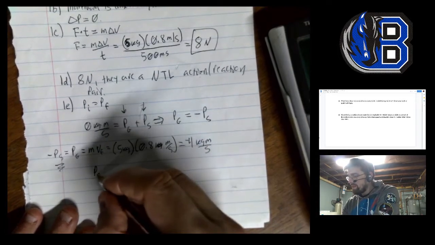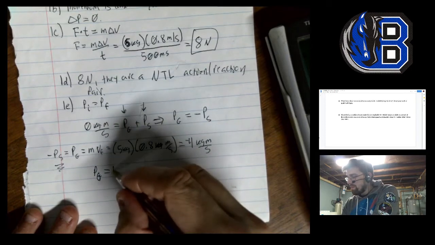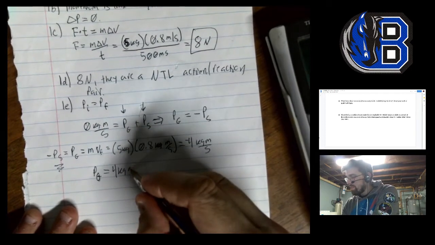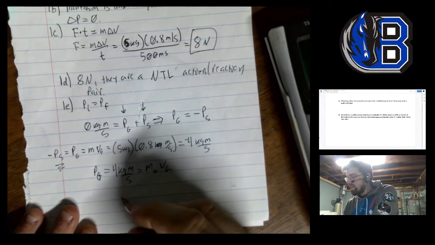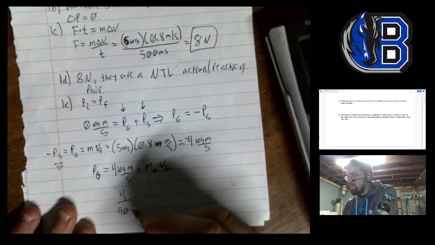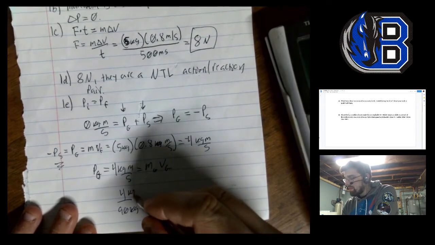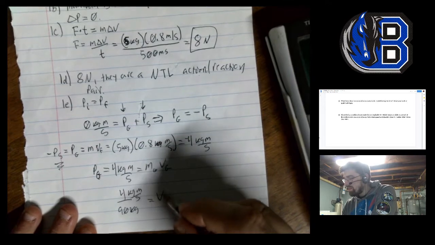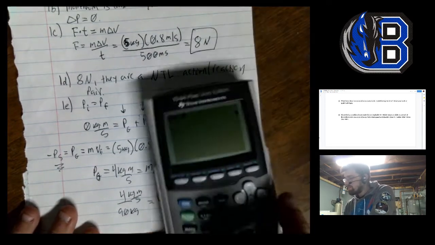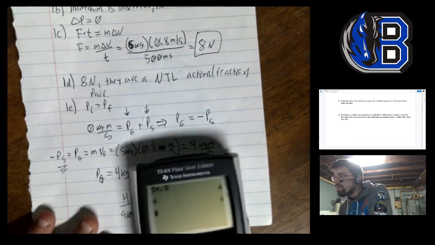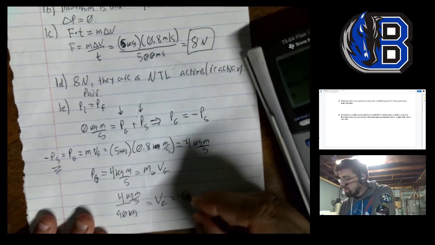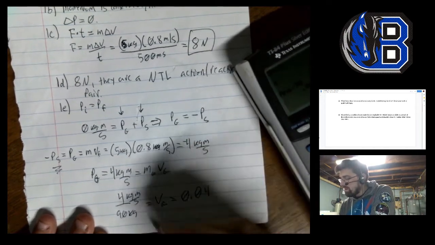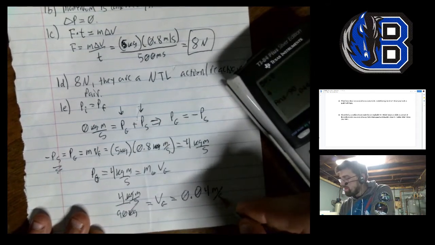Actually picks up a negative, but that's okay. Equals Geidel's mass times Geidel's velocity. Okay, 4 over my 90 kilograms. Okay, which is what? 0.04. Right, kilograms cancel. Meters per second.